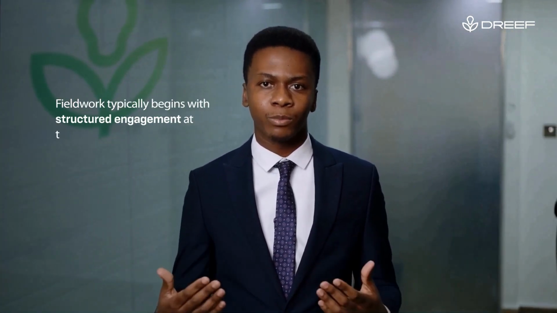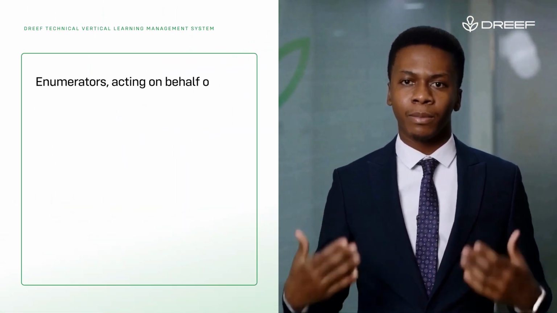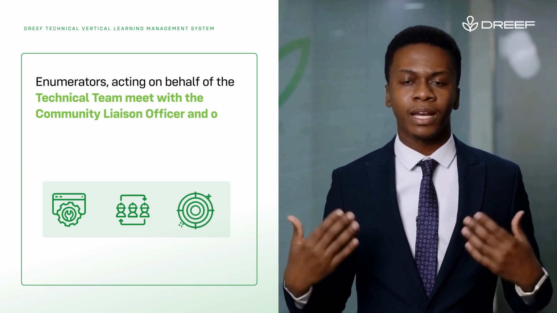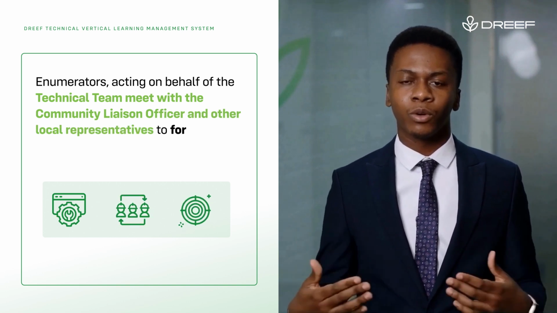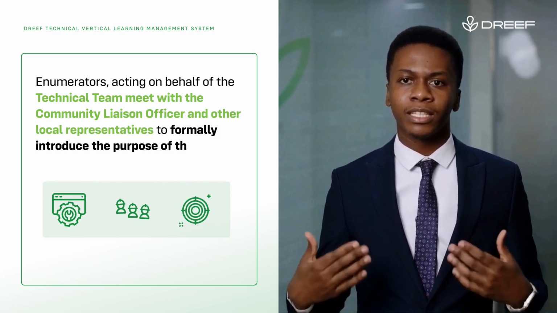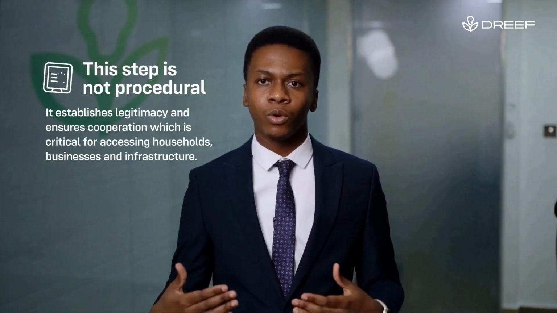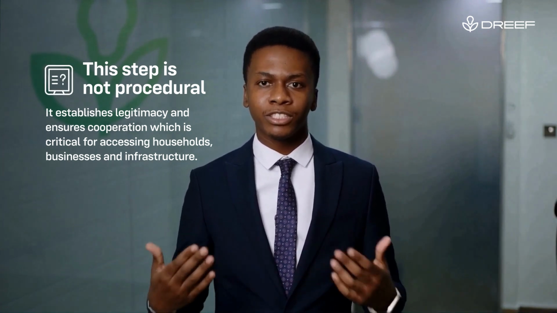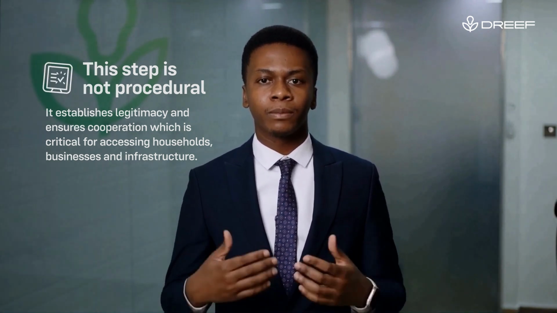Fieldwork typically begins with structured engagement at the community level. Enumerators, acting on behalf of the technical team, meet with the community liaison officer and other local representatives to formally introduce the purpose of the visit. This step is not procedural. It establishes legitimacy and ensures cooperation, which is critical for accessing households, businesses, and infrastructure.